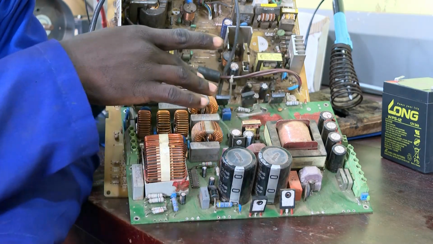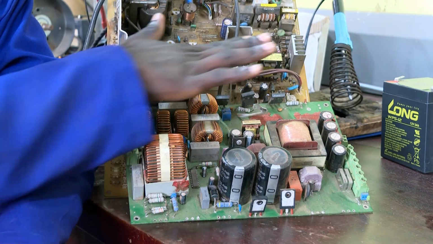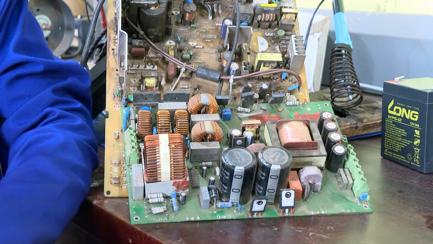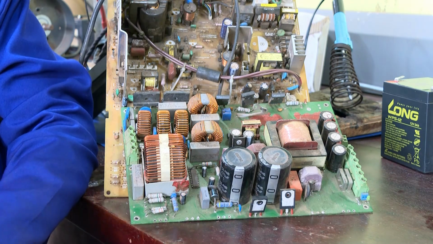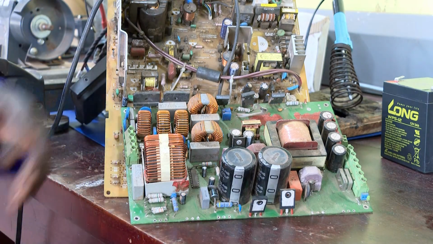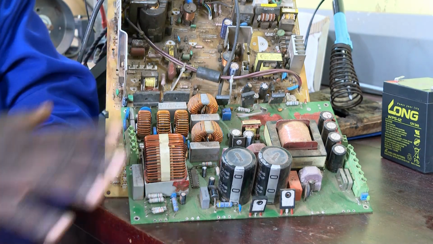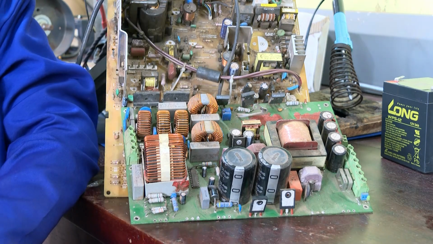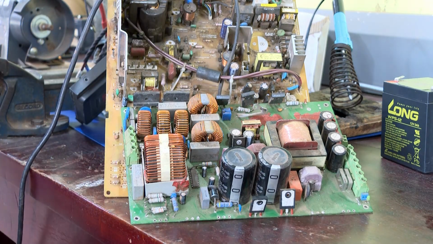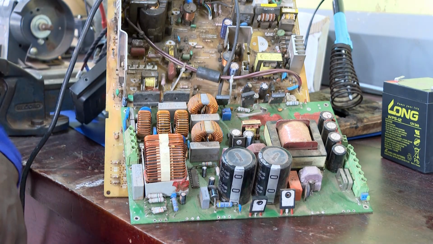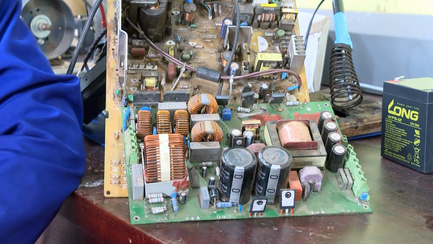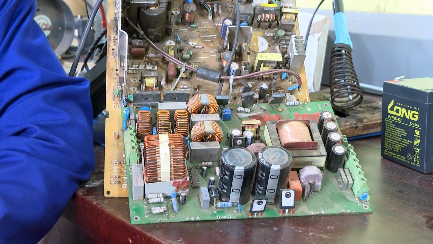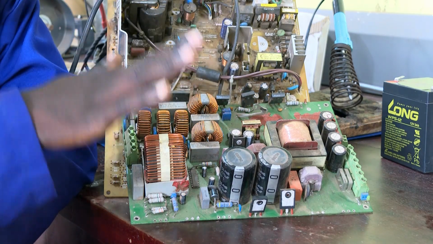So this is this transistor. Next time I'm going to teach you how it works, how it is formed and how they operate, whereby we have the collector and the base. I will teach you all that, and how to test the transistors and how they work.